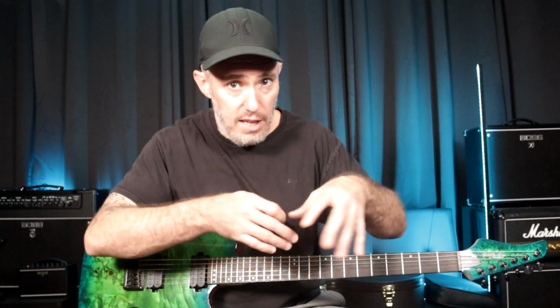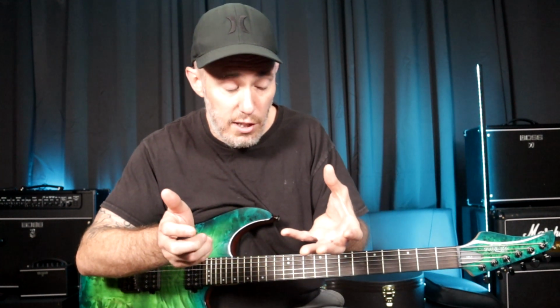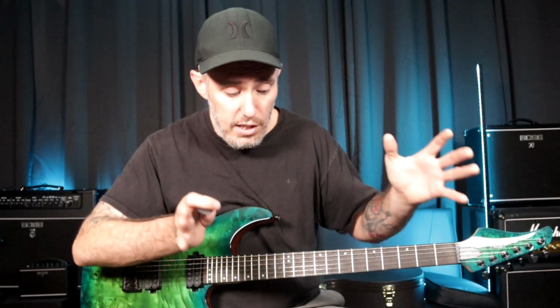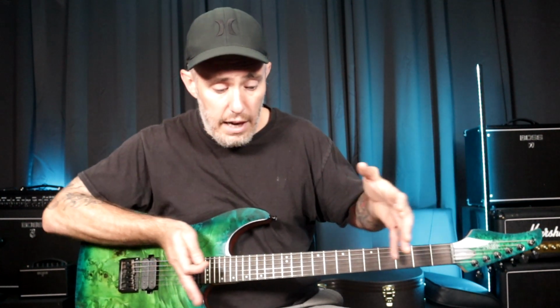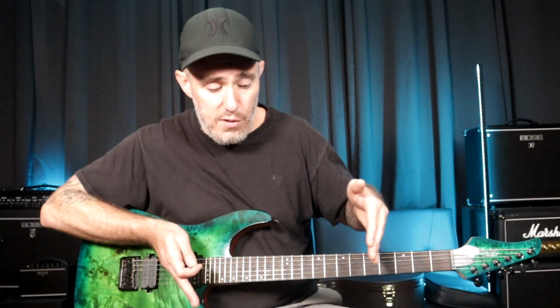All the shapes are going to be the same. All the patterns are going to be the same. The relationships between the shapes and patterns are going to be the same. Everything on the guitar is movable. It's one big complicated matrix of notes that you have to learn one time, and it shifts around depending on which key you're in.